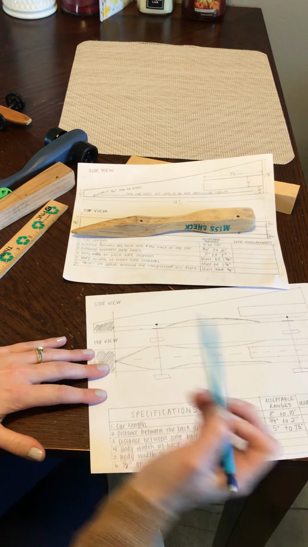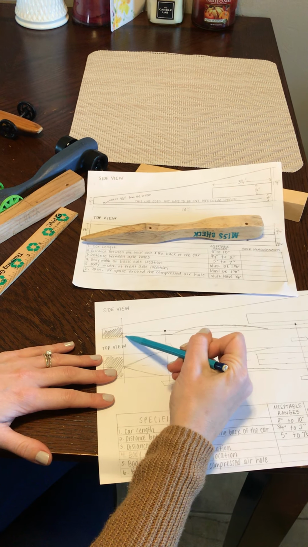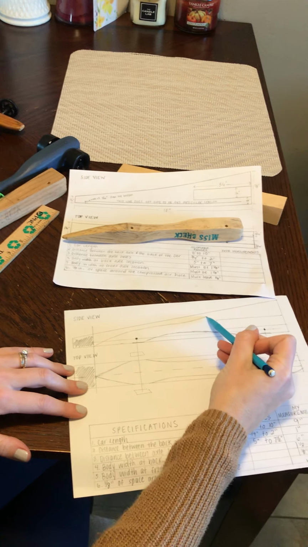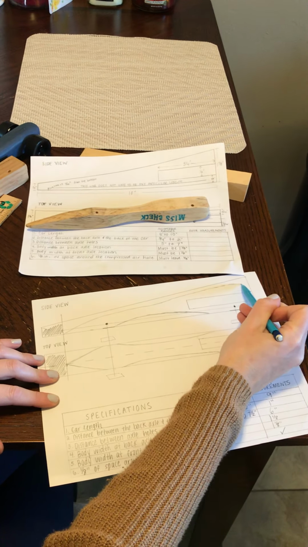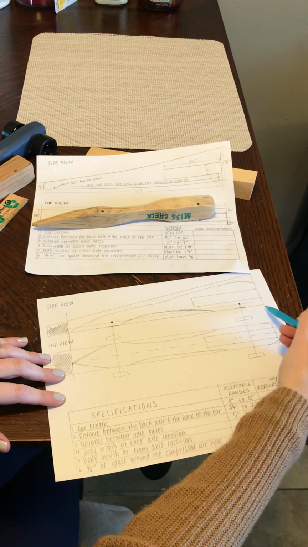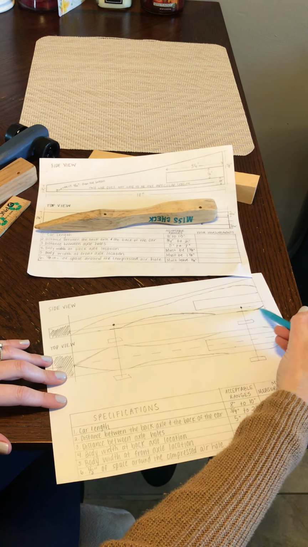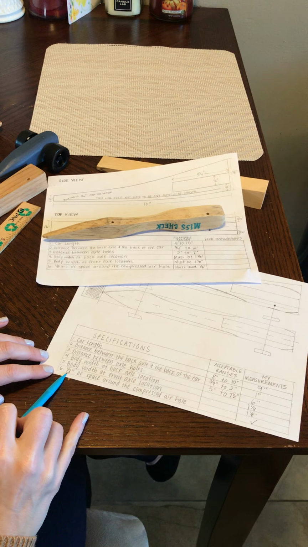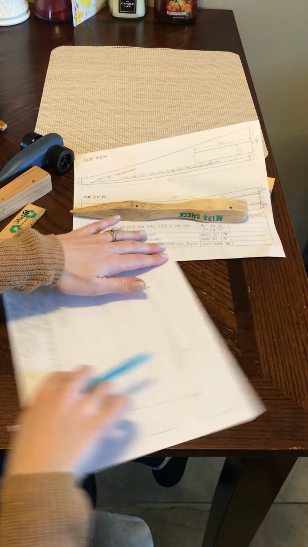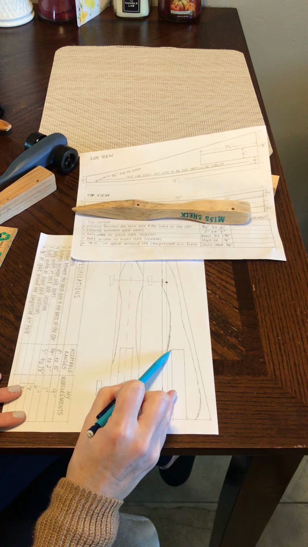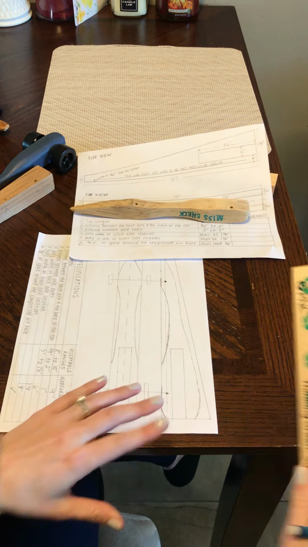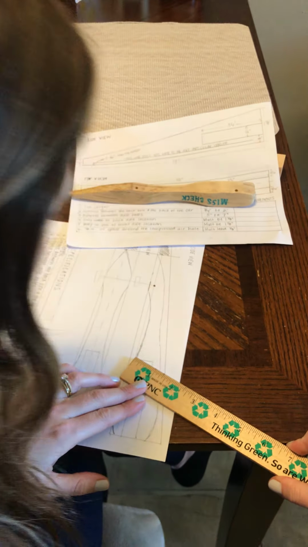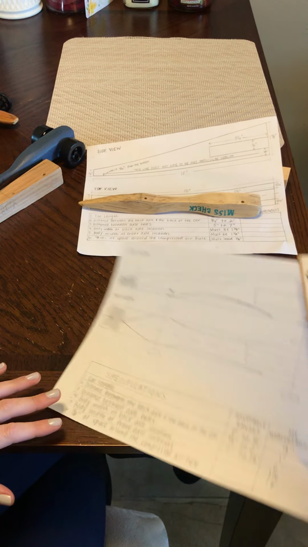Okay, next I'm going to work on the front, so I want the front pointed. And then I'm going to take a little bit off the back corner. Again, I want to check this measurement, and I want to make sure I leave 1/8 of an inch of space all the way around the compressed air hole. So I would want to check this area right here. And we're at 1/8, so we are good to go on that.